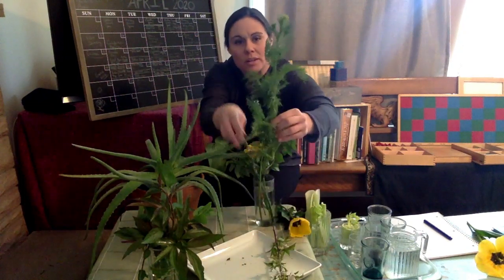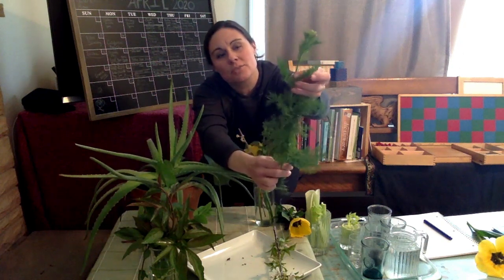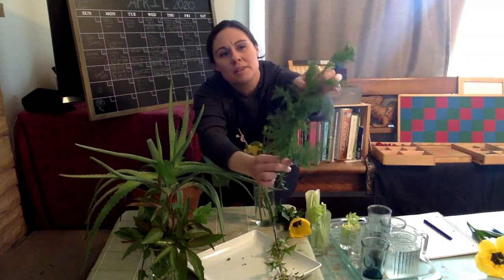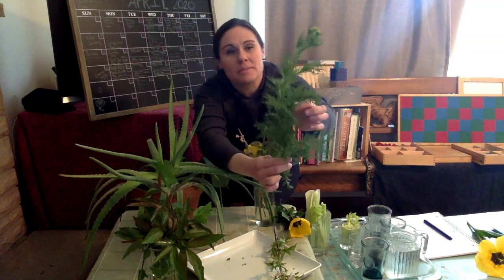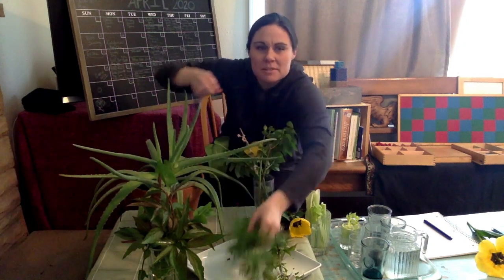Let's look at one more. Look at this. This is a green, slender, smooth stem, but it has stems and leaves coming off of it too. All different types of stems.